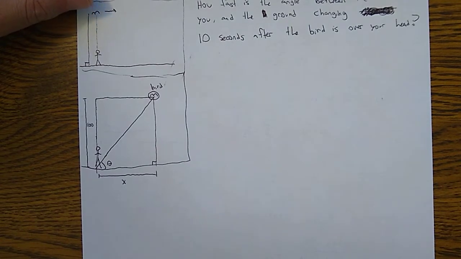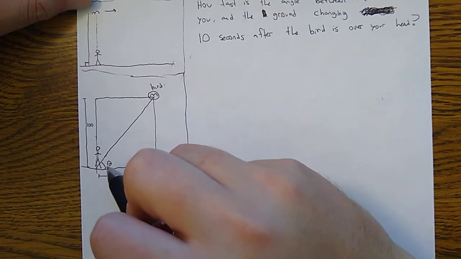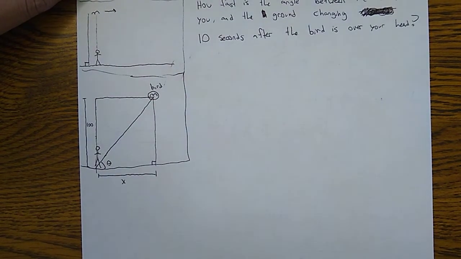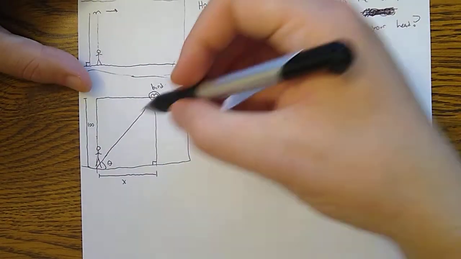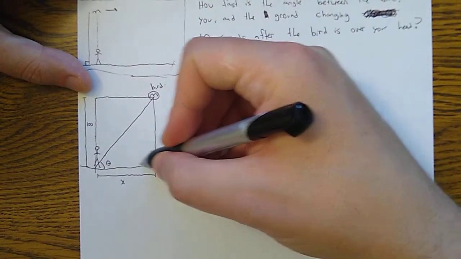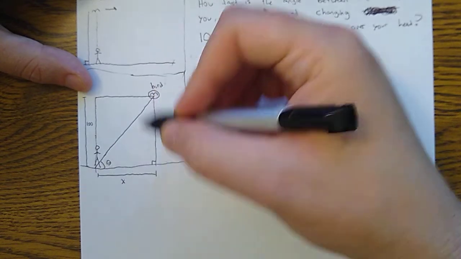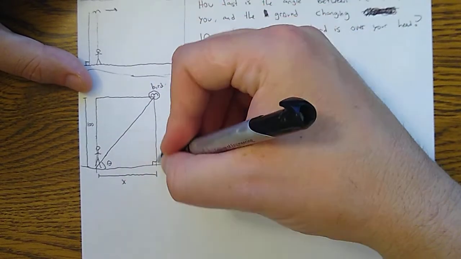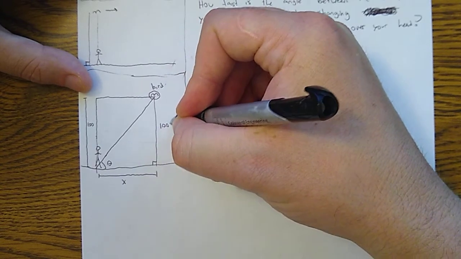So what I would like to do is write down an equation that gives me a relationship between the relevant variables. And since one of the relevant variables is this angle, I'm thinking about trigonometry. So what do I know about this right triangle? I know this length is x, I know this angle is theta, and I also know this, because this would also be 100, right?